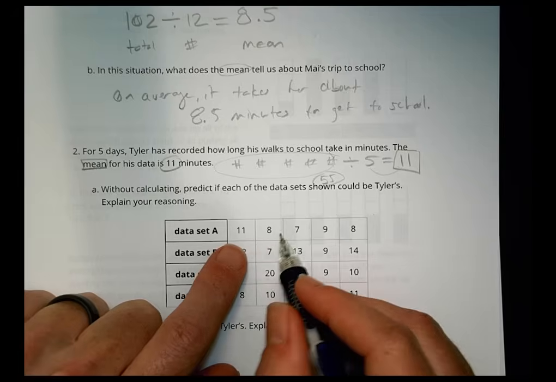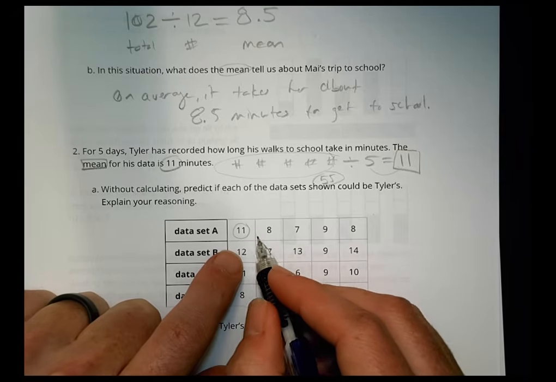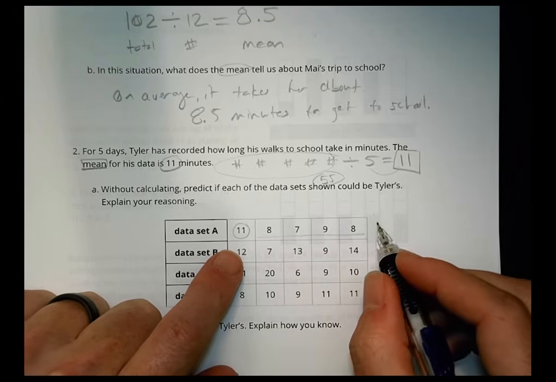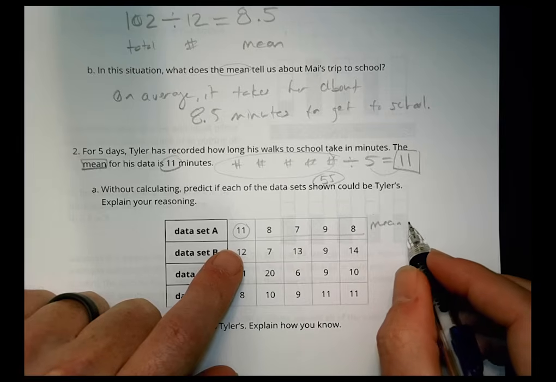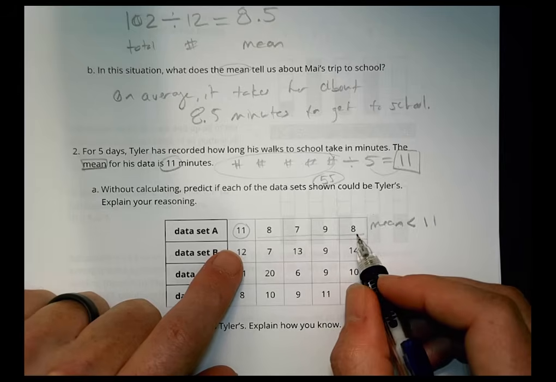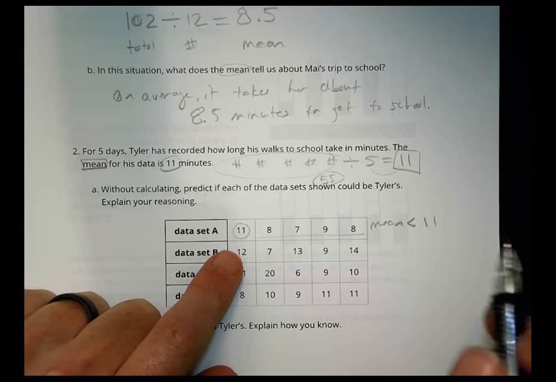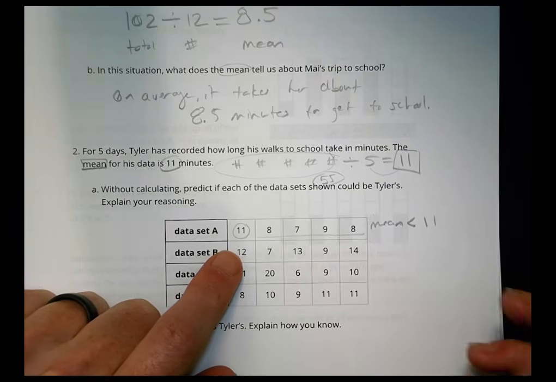When I look at data set A, I have one value that is 11 and the rest are less than 11. This tells me that I'm going to have a mean that's going to be less than 11. I can't get up to 11 really if all the numbers are below 11. It's going to be tough to do, right? It's like dividing 40 divided by 5 and hoping you get 11. I'm going to get like 8. It's not going to work.